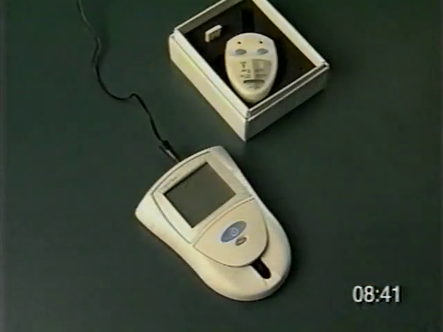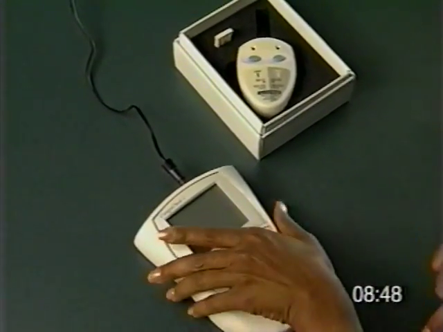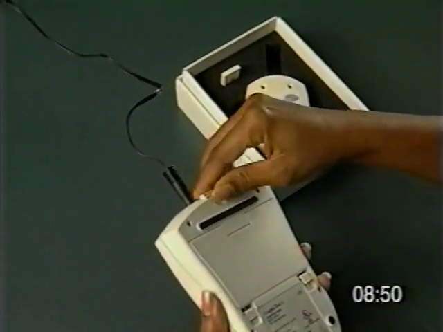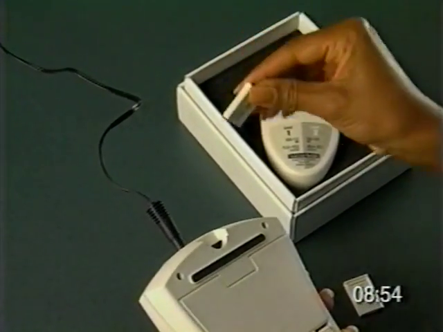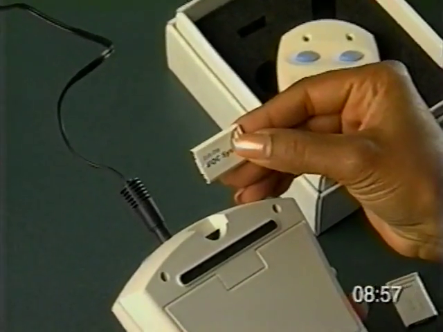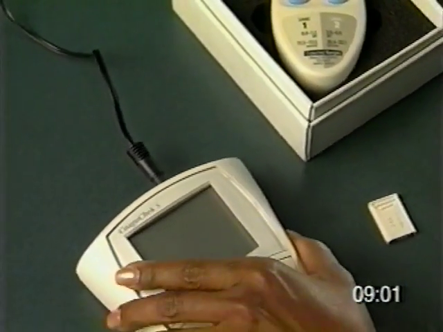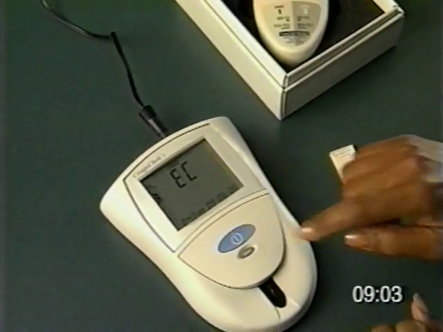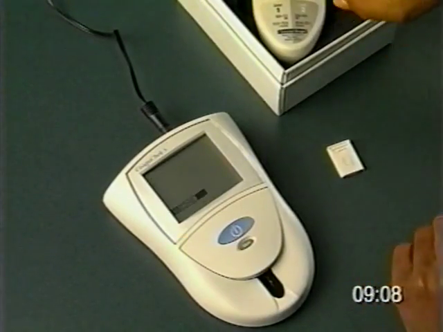Now, let's start with the electronic quality control, or EQC device. The first thing I do is turn off the monitor and remove the test strip code chip. Keep the code chip for later testing. Now I insert the code chip for the EQC. I turn the monitor on and the monitor displays EC for electronic control.